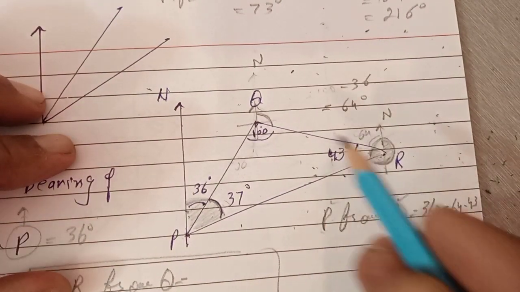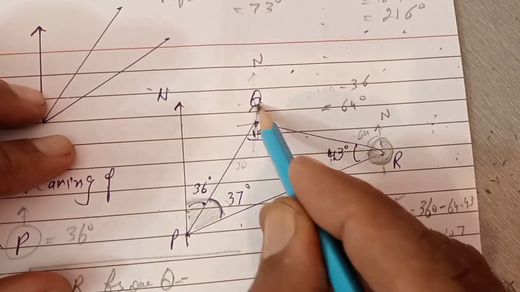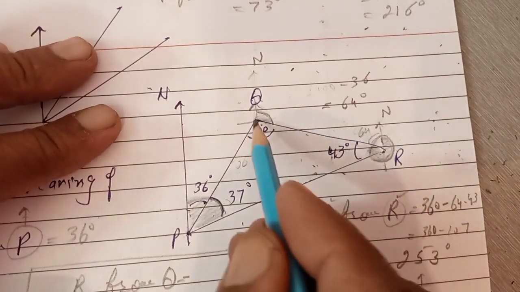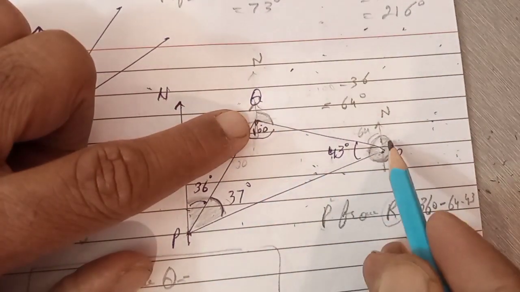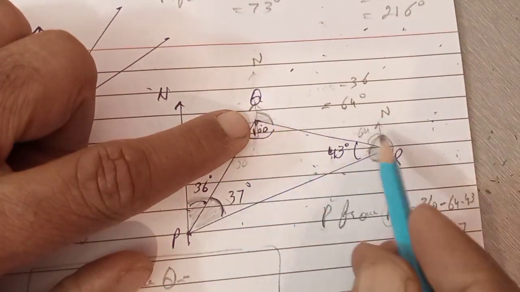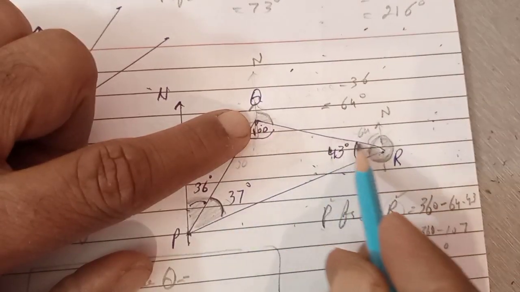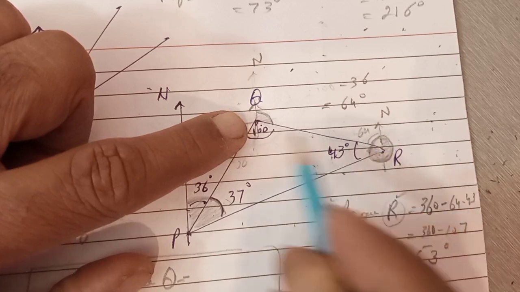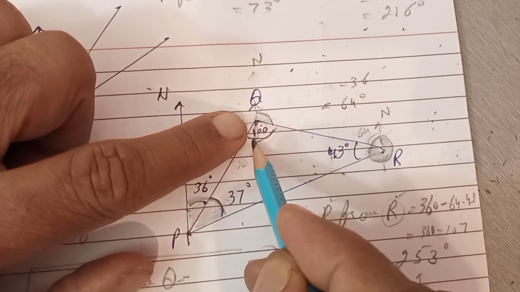So bearing of R from Q, the north pole is at Q, this you have to calculate. Look at this one. If you take this north pole and this north pole, these two north poles are parallel. This line joins these two north poles. So look at this angle: 64. So this angle is also 64.